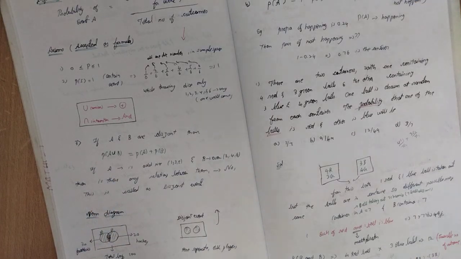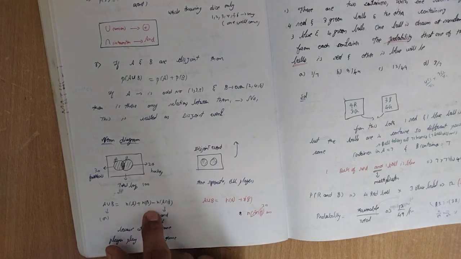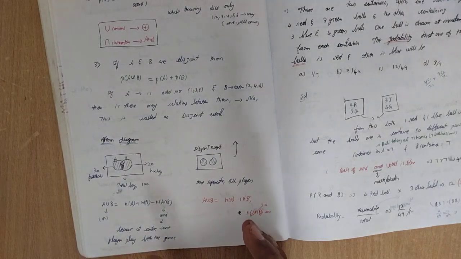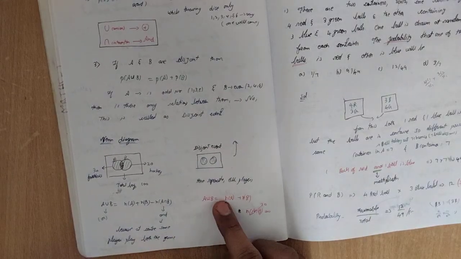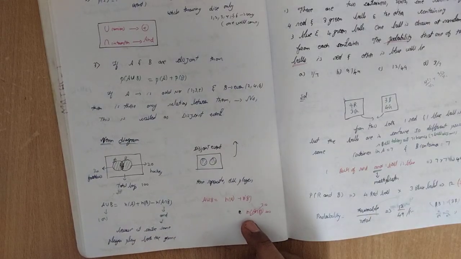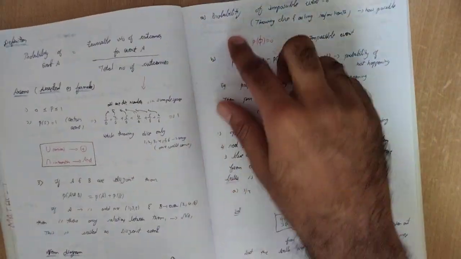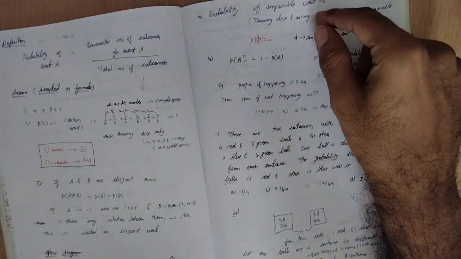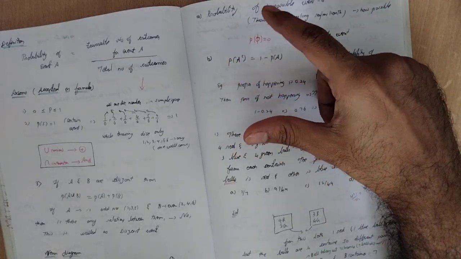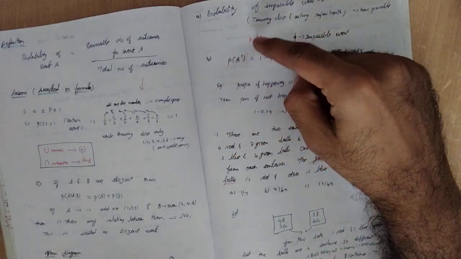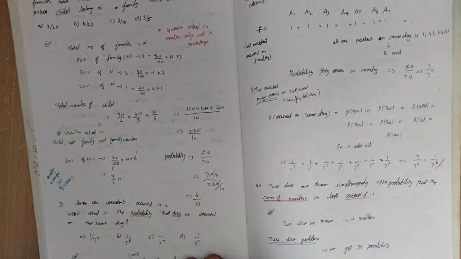So Venn diagram, and P of A union B, N of A plus N of B equals this one. If everything is separate, it means N of A, so this can be a disjoint event. N of A plus N of B, it means N of A intersection B equals N of 0. So you can see the probability of an impossible event is 0. The probability of occurring equals 1 minus the probability of not occurring. These are extra things I just explained.